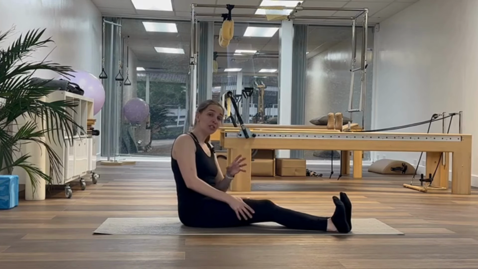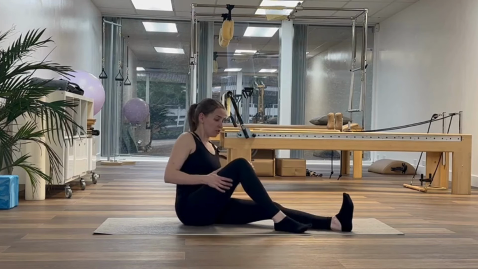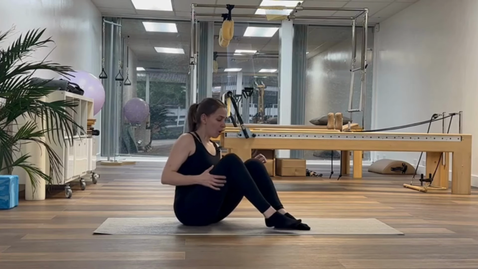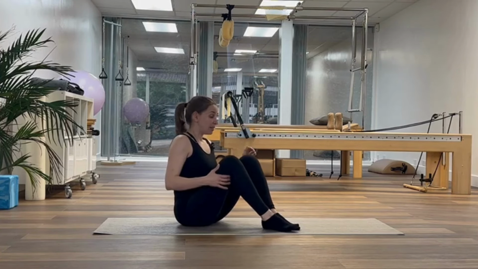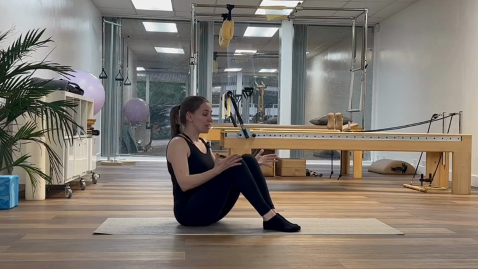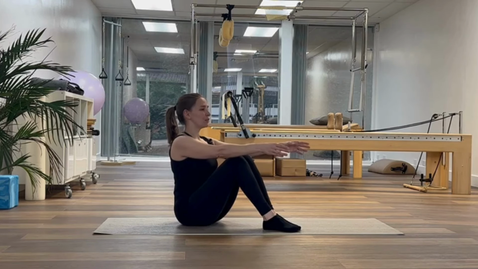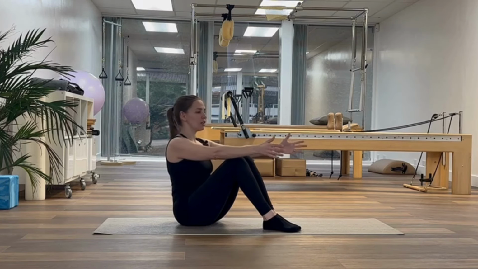Now we're going to move on to hip rotators, the muscles that do external hip rotation and the pelvic floor. So bend your knees, place your feet on the floor. Again, you're not allowed to use your hands to keep your posture nice and tall. You have to use your muscles. Bring your knees together, extend your arms in front of you, and try as much as you can, as hard as you can, to extend your spine to keep a nice and tall posture.